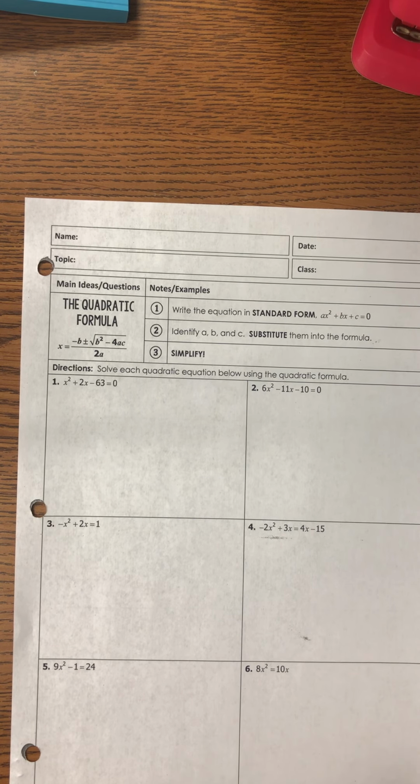Okay, let's look at solving quadratic equations using the quadratic formula. The quadratic formula is just another way to get your solutions when you have an x squared equation. We've already looked at graphing, factoring, square roots, and completing the square. So this is the final method we're going to learn.